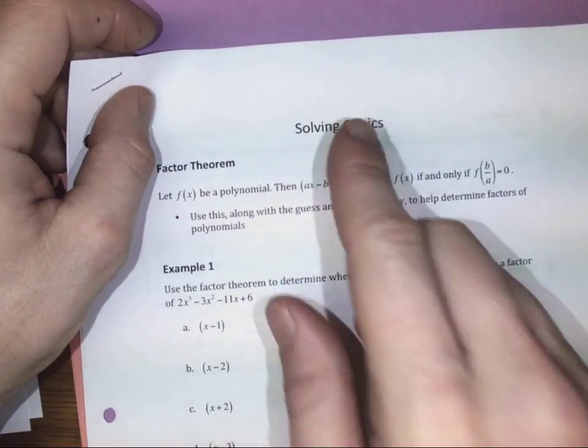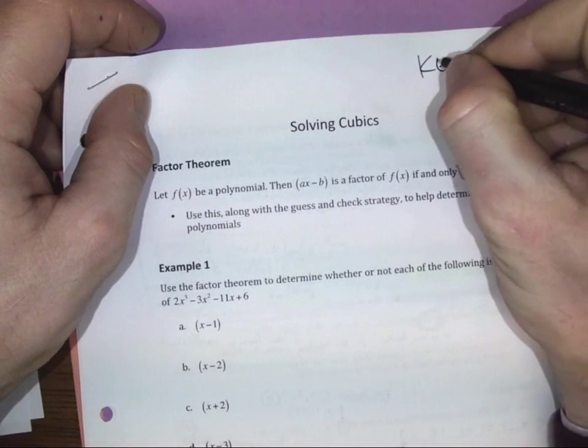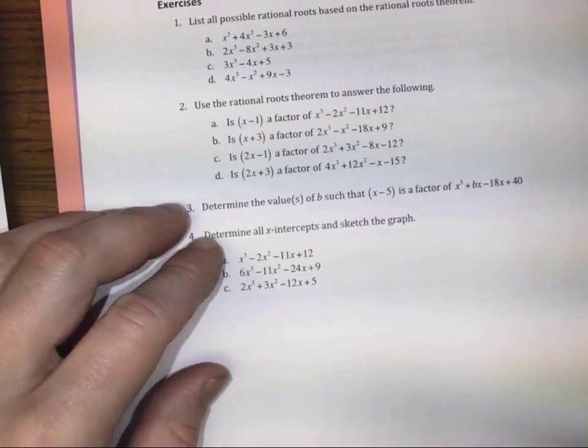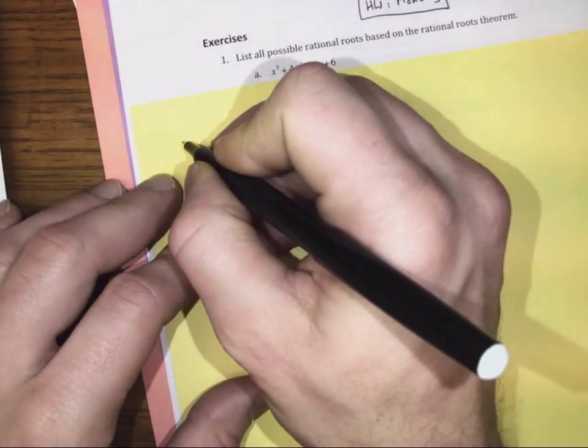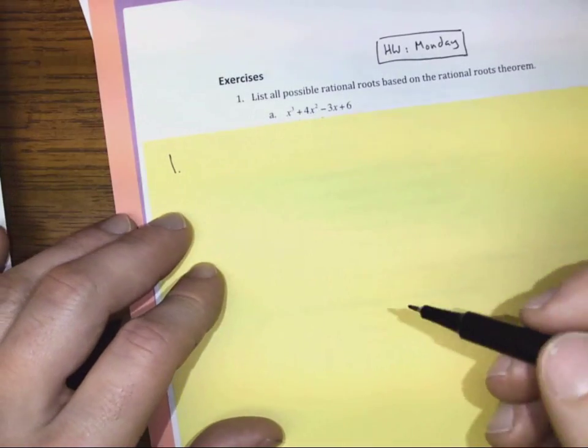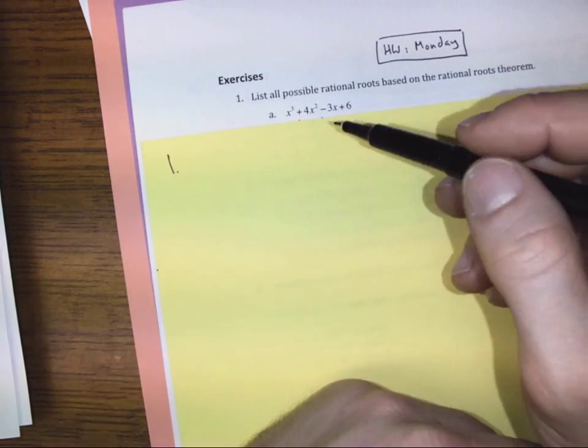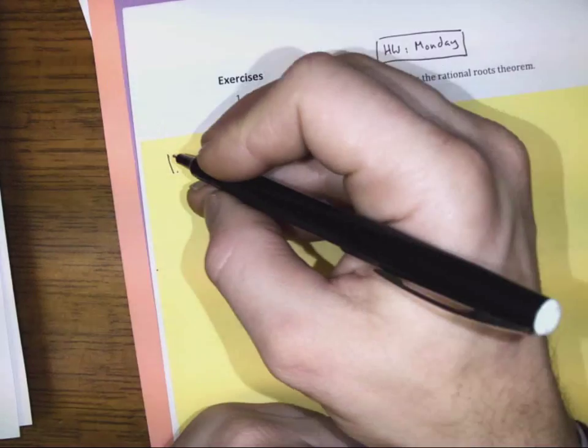Practice questions from our Solving Cubics notes. Now, I managed to find a bit of time to do just this, so we're going to run through this pretty quickly because I don't actually have tons of time. But I do think it's going to be important that you have both an answer key and also a video to check solutions since I won't be around.